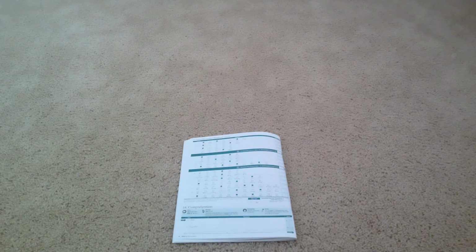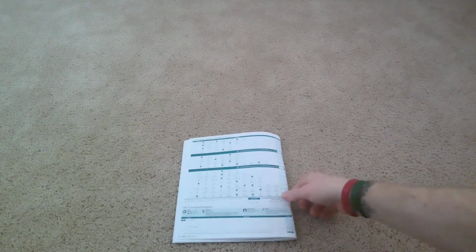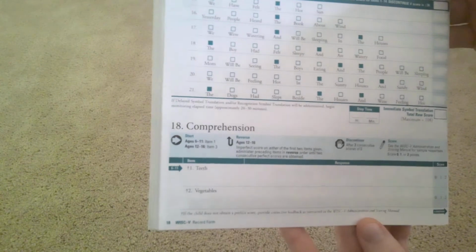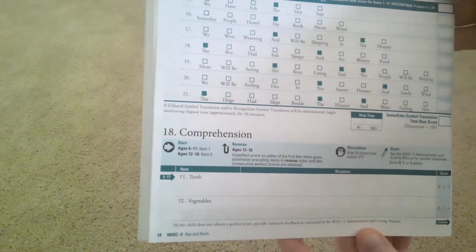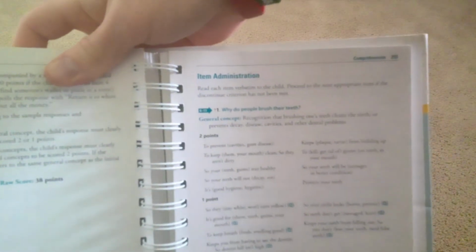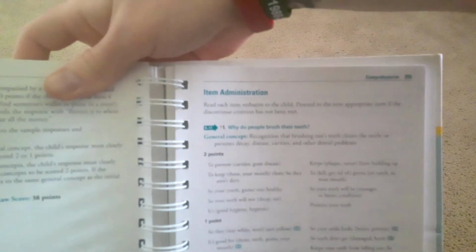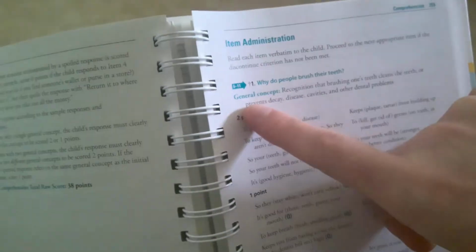So again, when we're actually talking about how to administer this on our record form, what we see starting here at number 1 is it would just say a word. So in this case, it's just teeth. What you need to do is actually go to the administration and scoring manual and look at what the question itself is asking. So you can see here for item number 1, it says, "Why do people brush their teeth?" And what they have directly under that is what says the general concept.